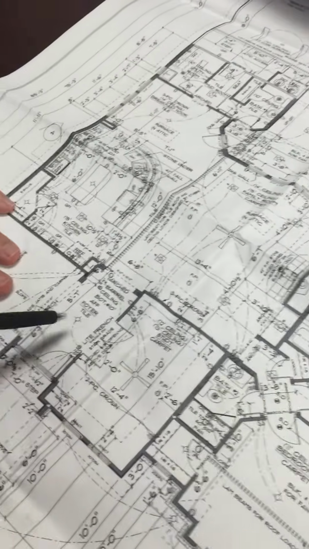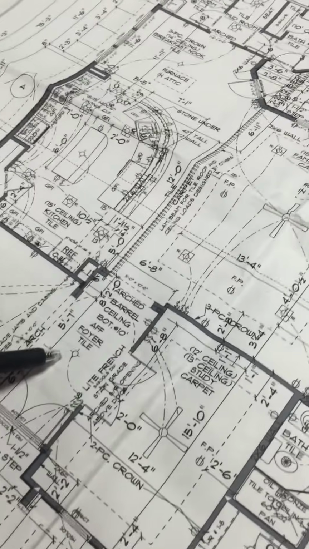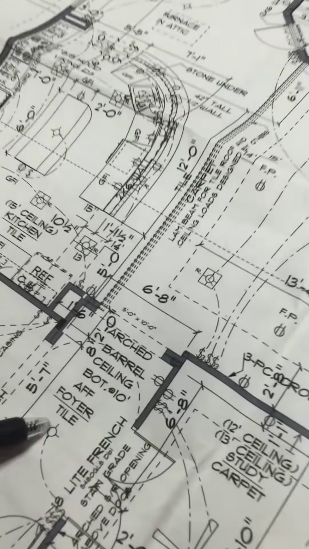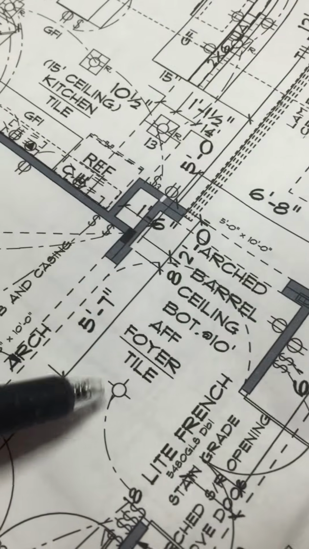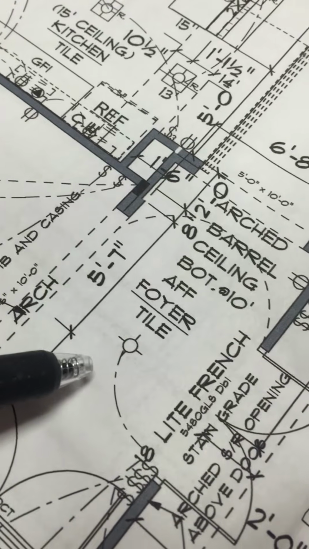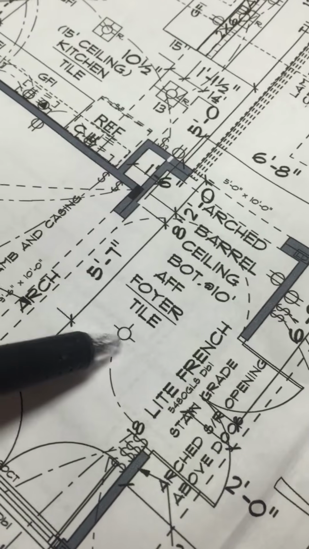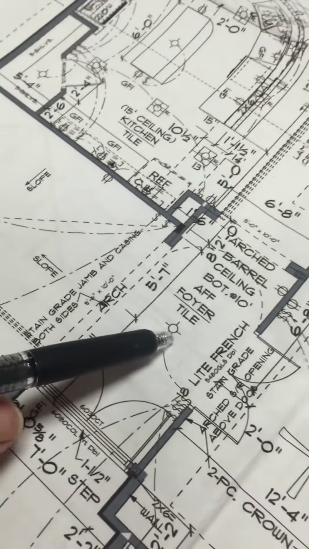Now, as we come back out, let's look at the ceiling of the foyer. I didn't mention this when we were there, but that circle with the 4 lights on it is a flush mount ceiling fixture. Now, if you as a buyer pick a hanging fixture, it can hang from that, but that's typically what that's showing.